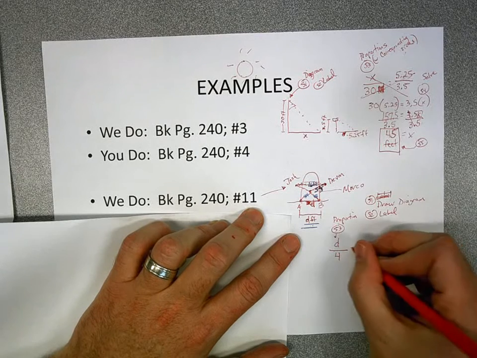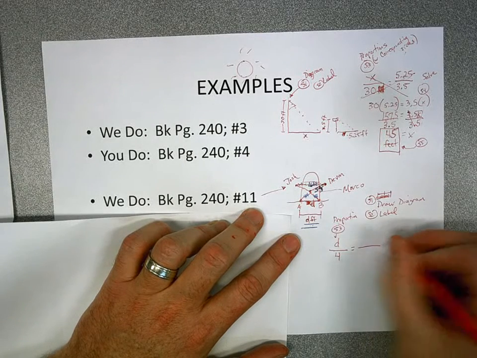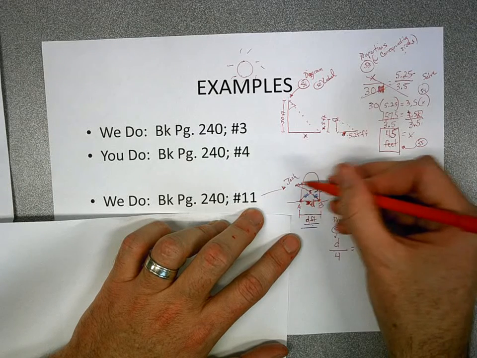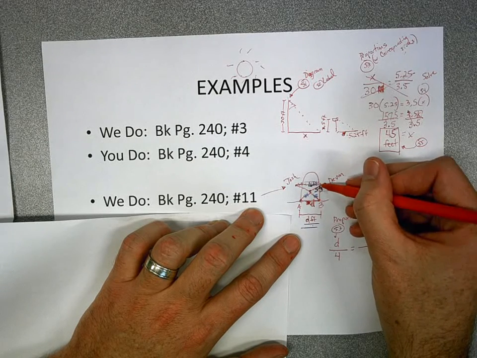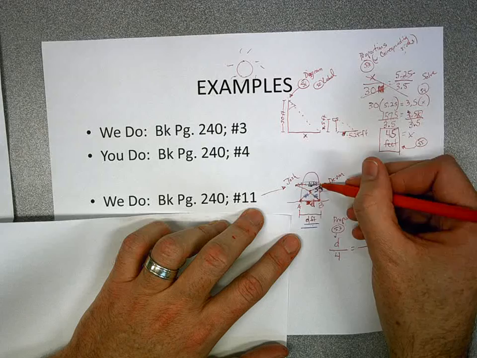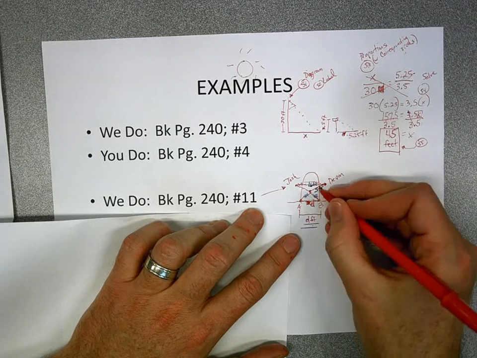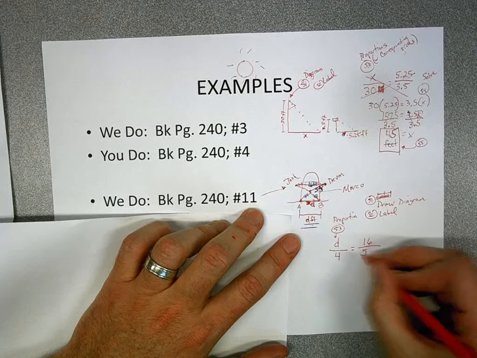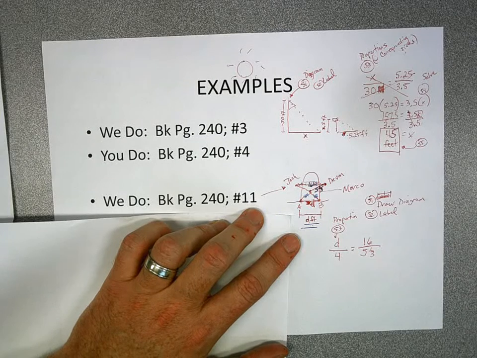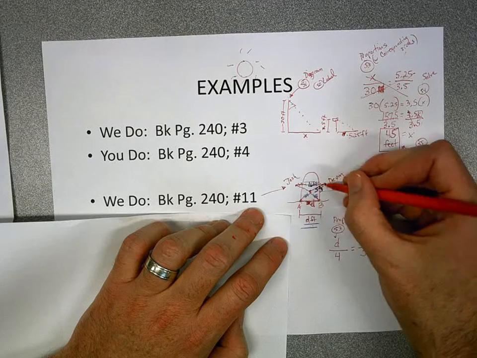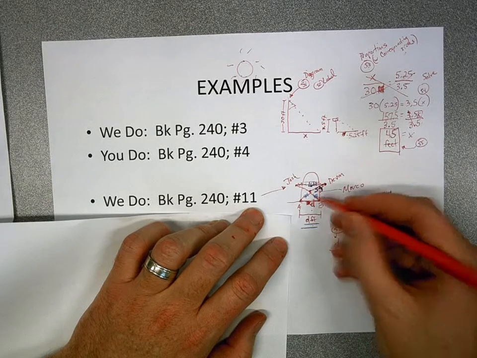I'm going to make that proportional to the base of the other triangle, the long side, right? The corresponding side is this one up here. That is 16 over 5 1/3. Base over one of the sides.